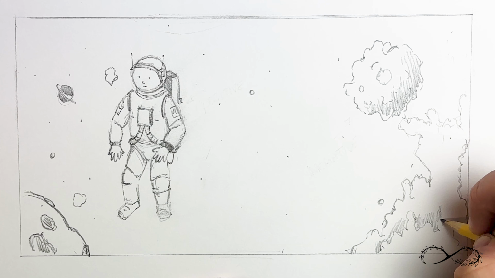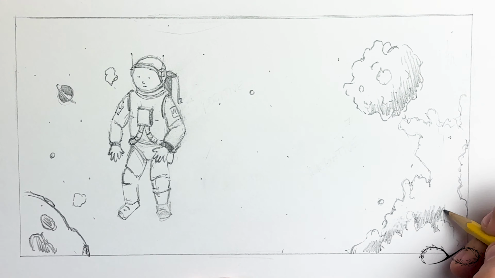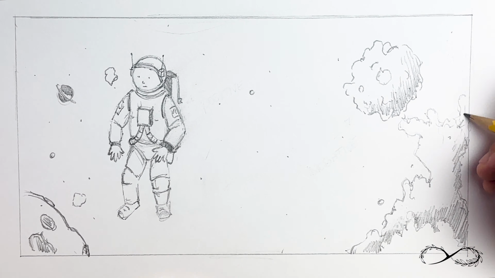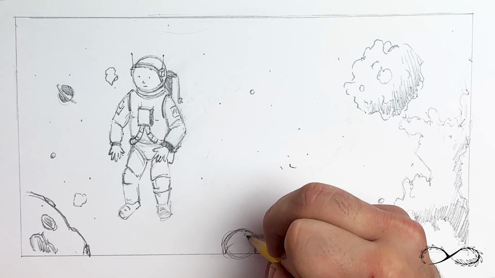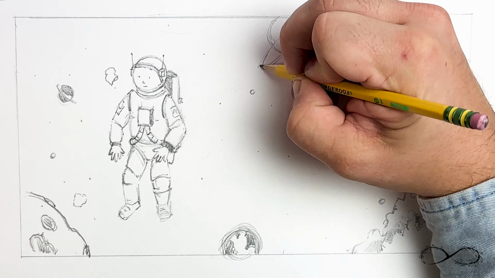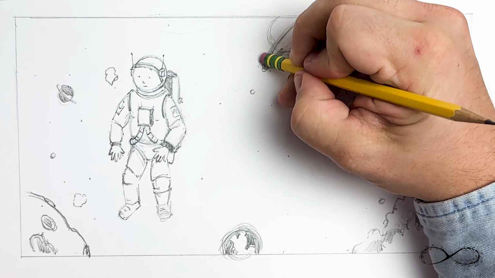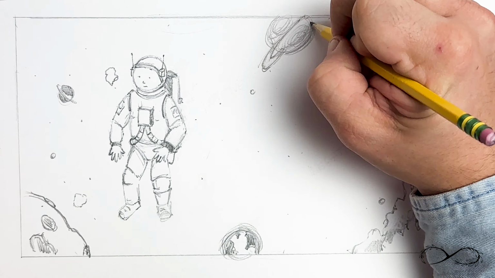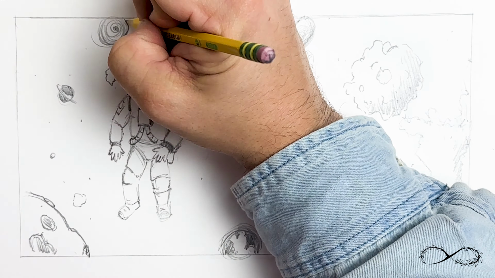Unless you're walking around with blinders on, you're always going to have objects coming in from your peripherals to your field of vision. Adding objects that extend off the page help the viewer to feel like they are more a part of the scene, rather than someone looking in from outside. And this makes for a more immersive and engaging experience.